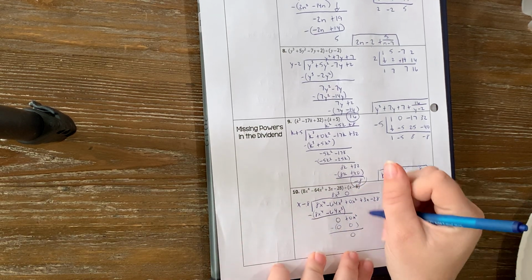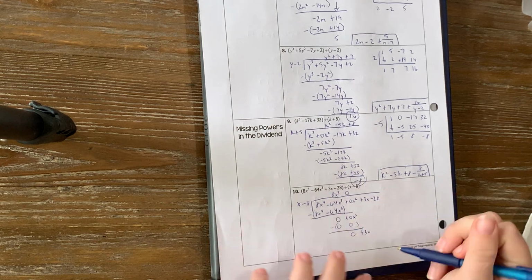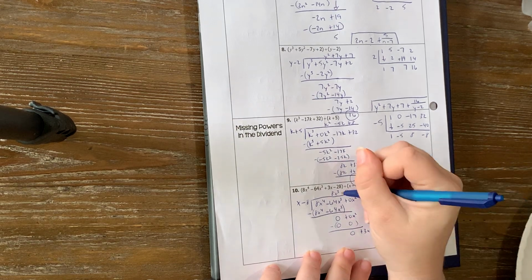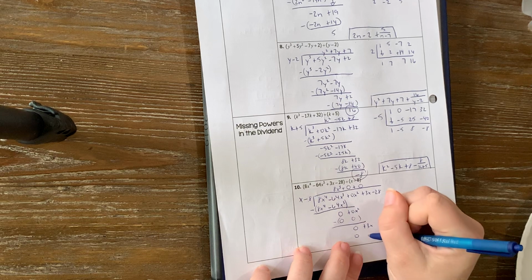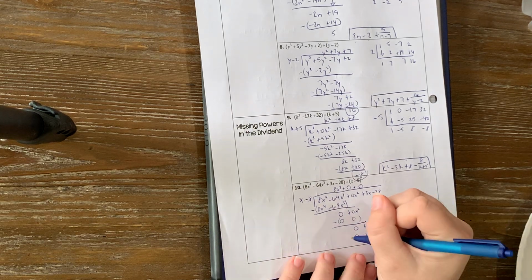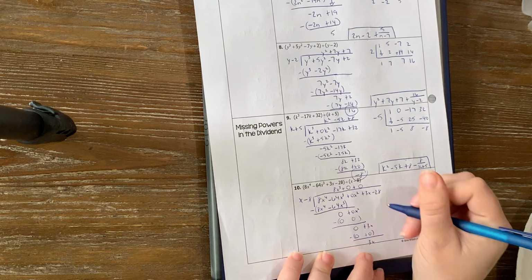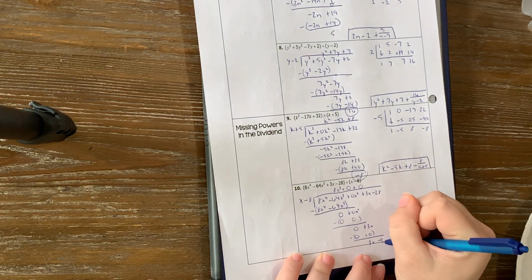Then we pull down the next thing. So then we have 3x. What do you multiply times that? Well, you still multiply times 0. So we have 0 and we have 0. What happens here is that eventually this next one we have our 3x here. So 3x minus 0 is 3x. And then we pull down the negative 28.